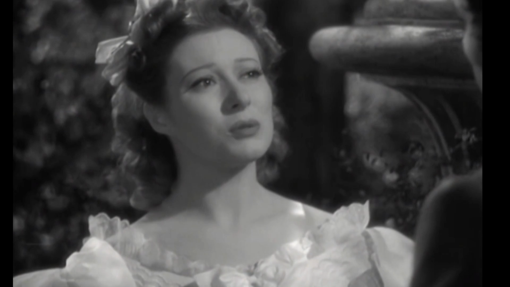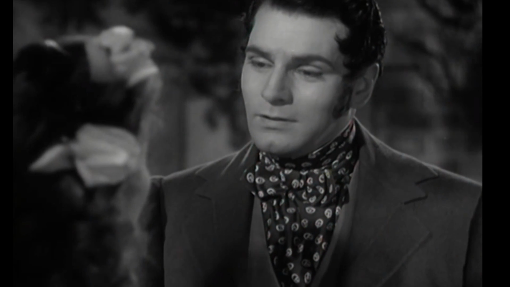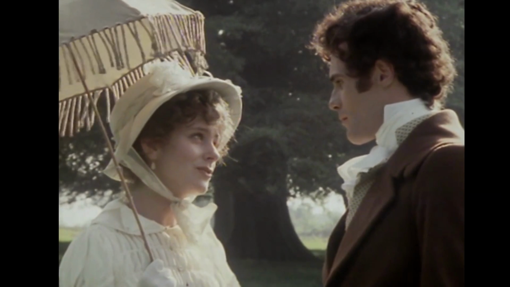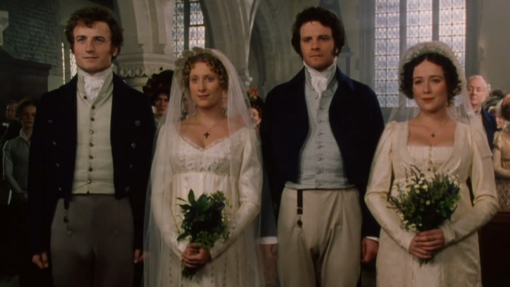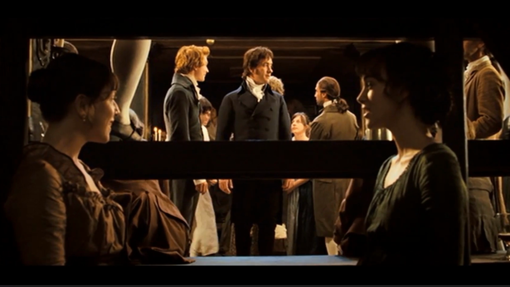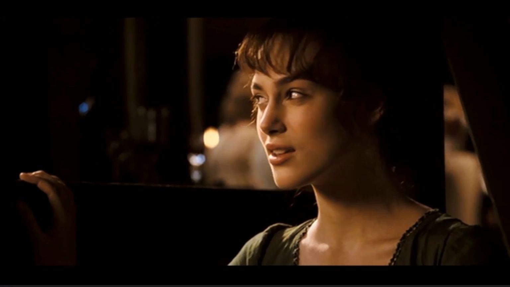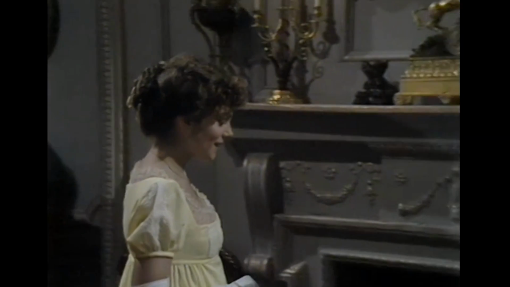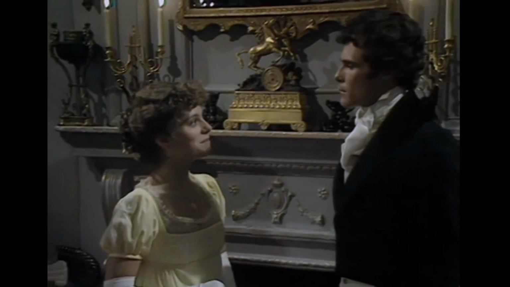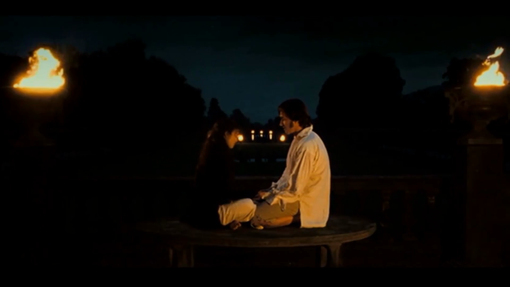All of these adaptations of Pride and Prejudice seek to tell the tale of self-discovery and true love. The novel's themes of love and marriage, class and reputation, prejudice and pride continue to be relevant and relatable across cultures. Although the four mentioned in this video are considered to be straight adaptations of the novel, we can see how the story has been adapted for each audience and era.